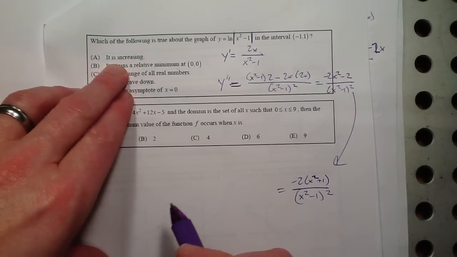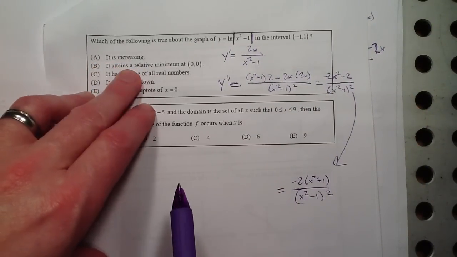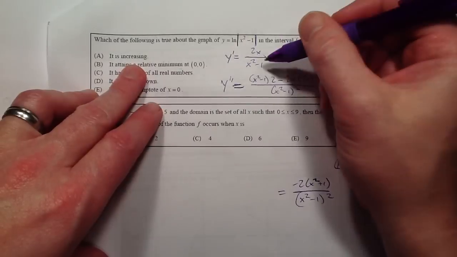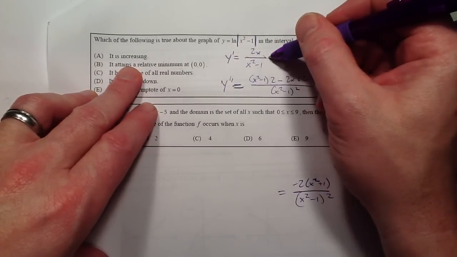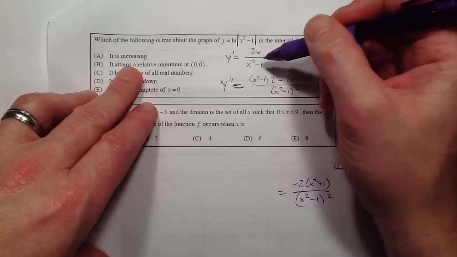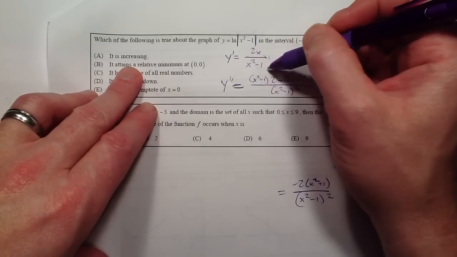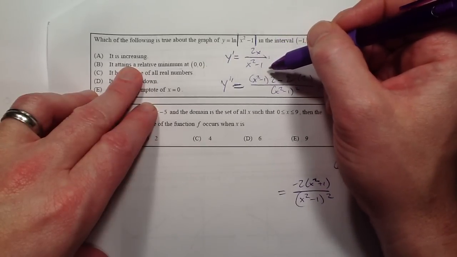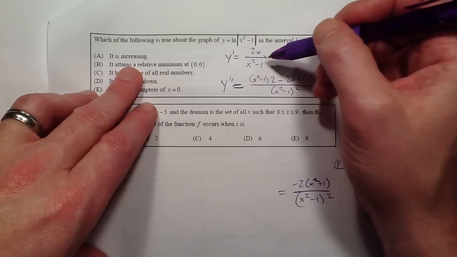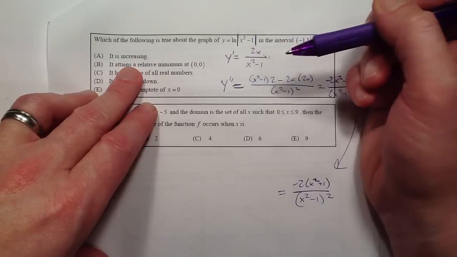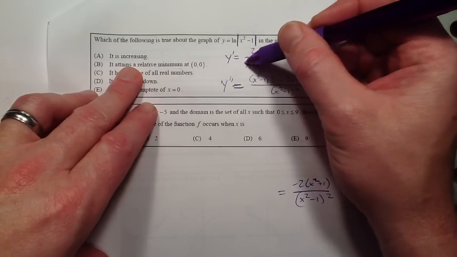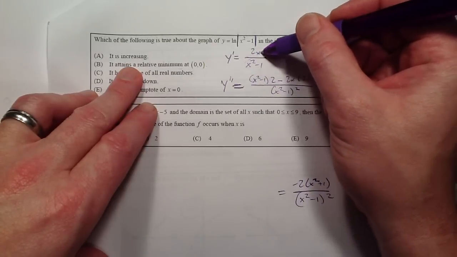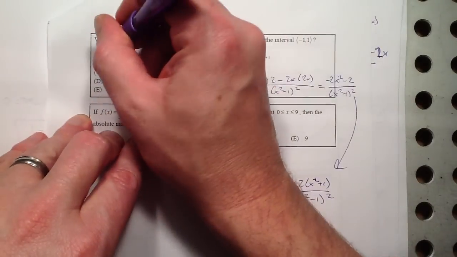Let's see. This says it's increasing, and if they just say it's increasing, they would mean it's always increasing. Is that true? Is this always positive? I don't think so. Certainly for values bigger than 1 or less than negative 1, like negative 3, this would be 9 minus 1. This is negative, so that's not true.